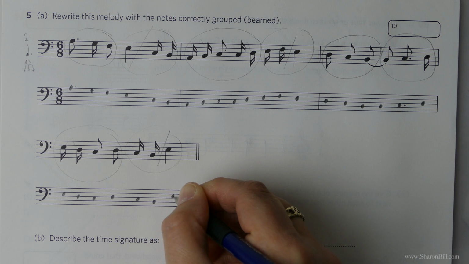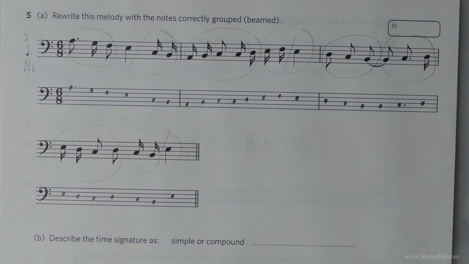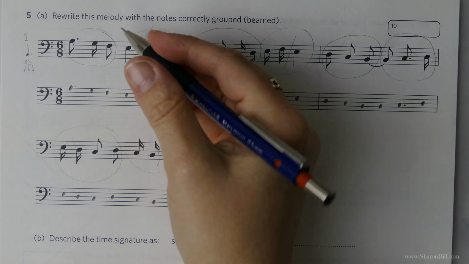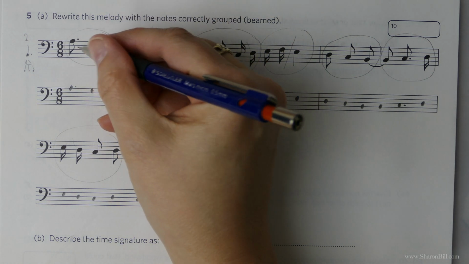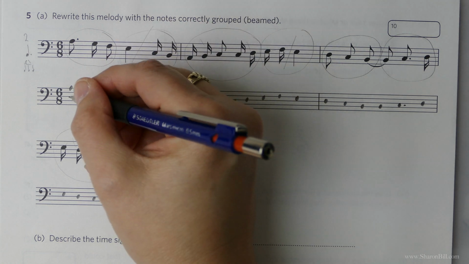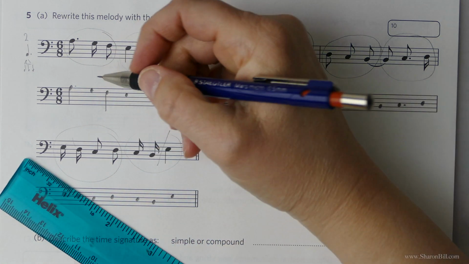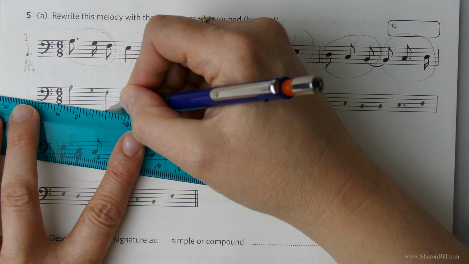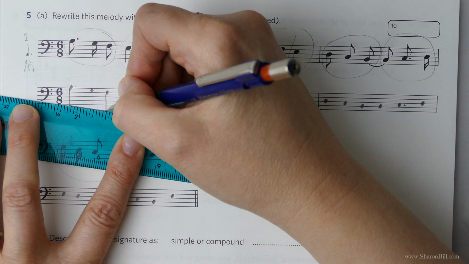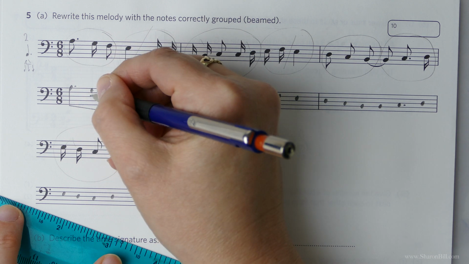There we go, so we've got all the nuts and bolts in place. We've done all the thinking, now we've got to just decide. So I'm going to get the stems. Now here you can tell all these stems can stay going down. They fit together nicely. Use a ruler by all means. So make sure the dot shows.